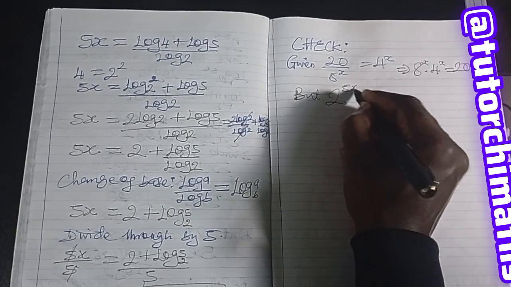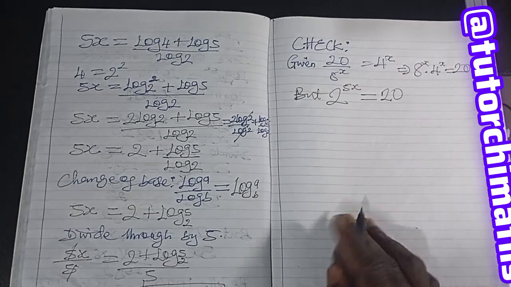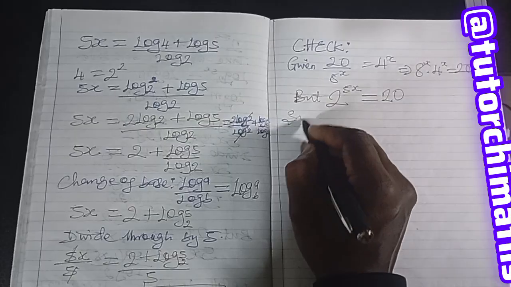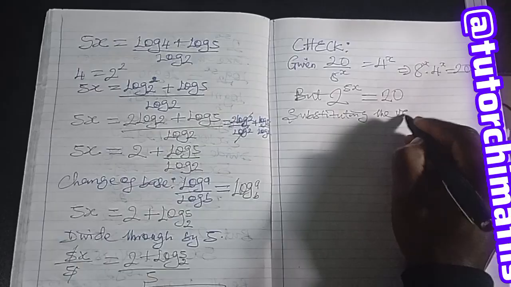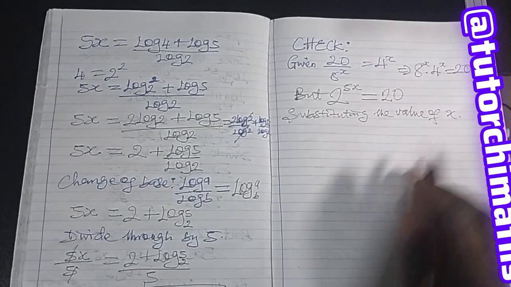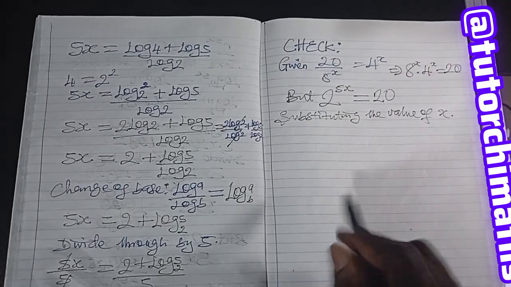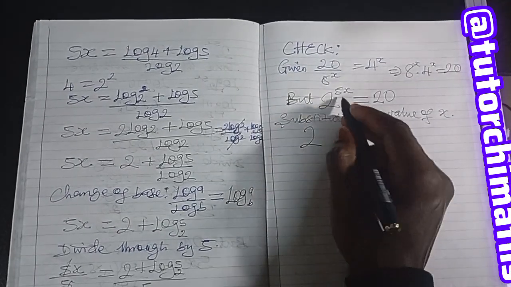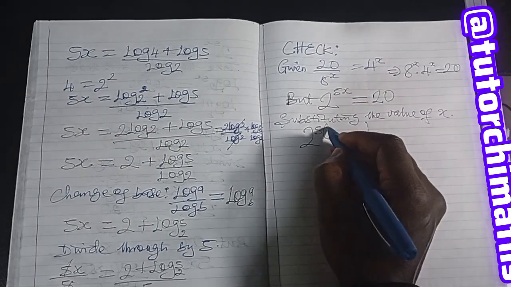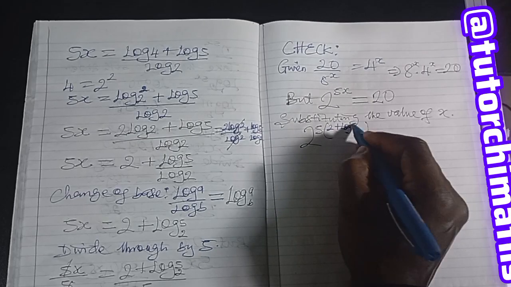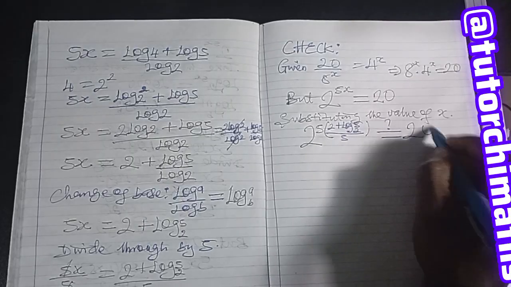2 raised to power 5x is equal to this 20. Good. Now substituting the value of x, so let's substitute the value of x. Remember, this is the value of x. So we're going to substitute it here. I will have 2 raised to power 5 times x, which is 2 plus log 5 base 2 all divided by 5. Is it equal to 20?